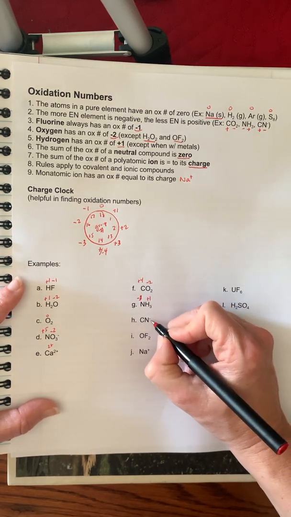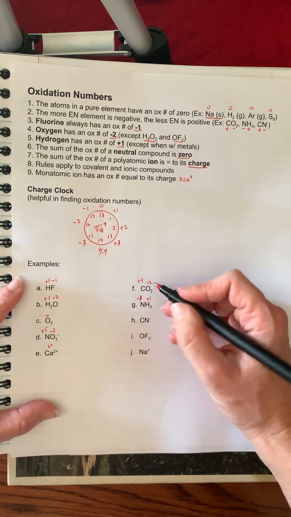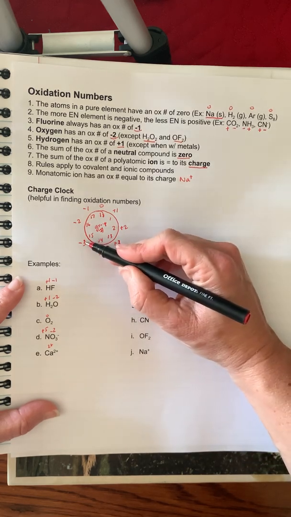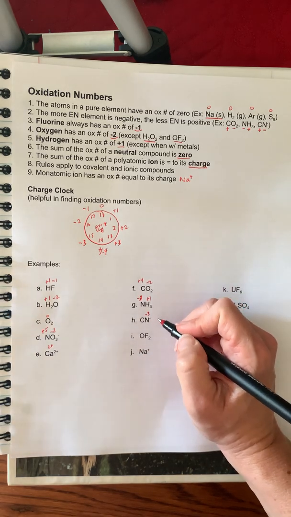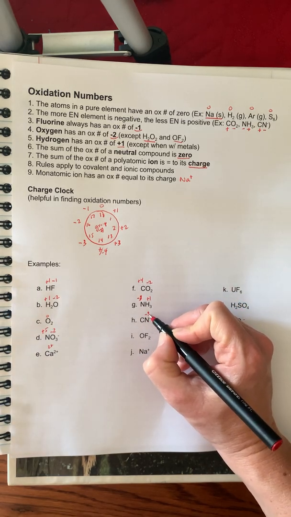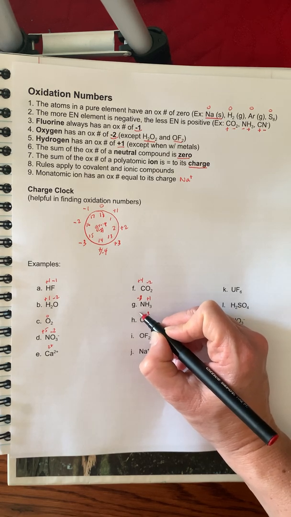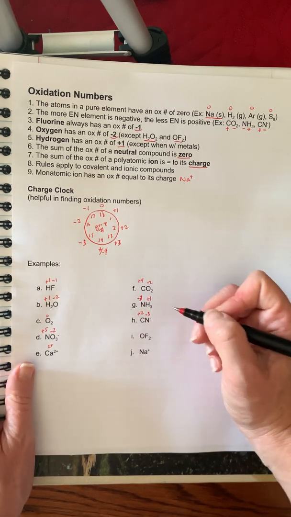For the cyanide, this -1 means the two have to add up to -1. And nitrogen is usually over here, group 15, -3. If you add X, carbon, plus the -3, and it has to equal -1, our answer is +2 for this carbon, which is kind of strange, but it can happen.